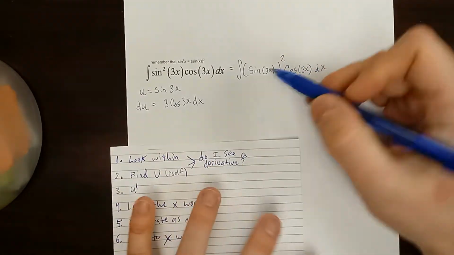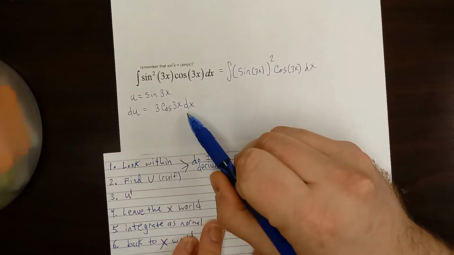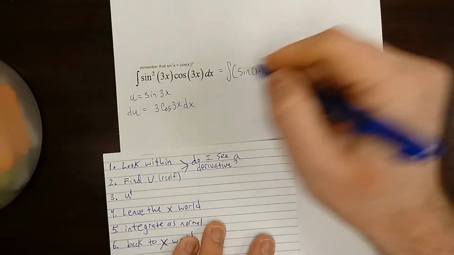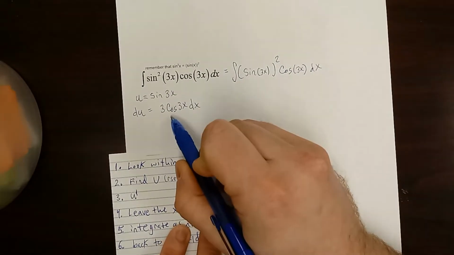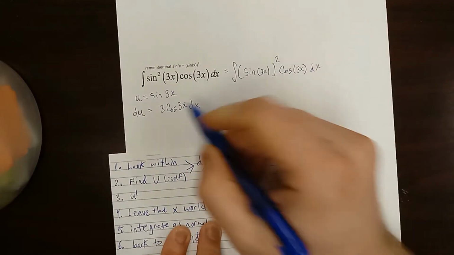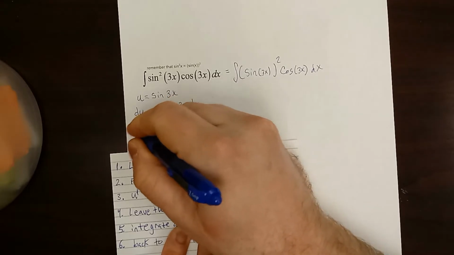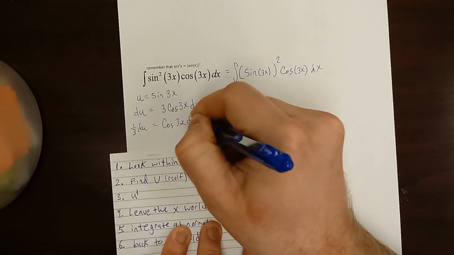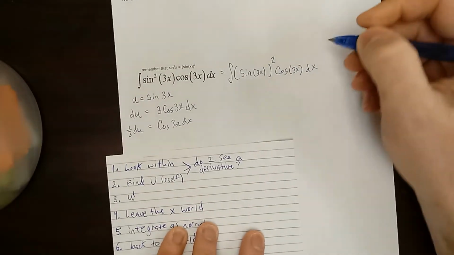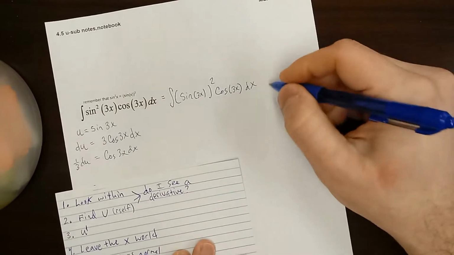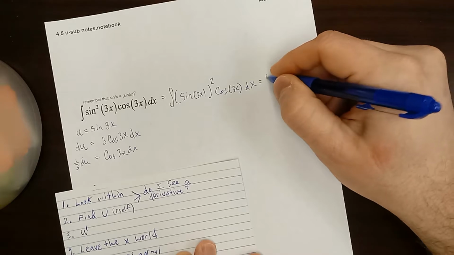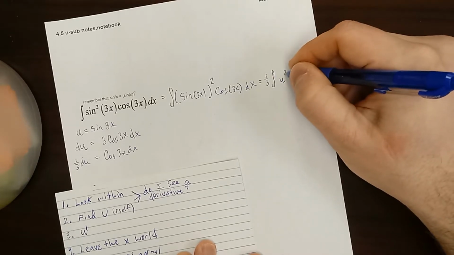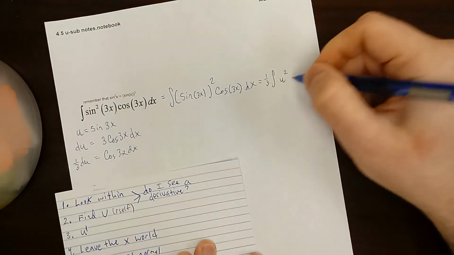If we said du is equal to 3 cosine 3x dx, well, check it out. What can we eliminate so far? I see cosine 3x dx on the end. We'll just have to divide by the 3 and get 1/3 du is equal to cosine 3x dx. Now I'm going to be able to substitute everything. I'm going to be able to say this is 1/3 times the integral u squared, and cosine 3x dx goes away.